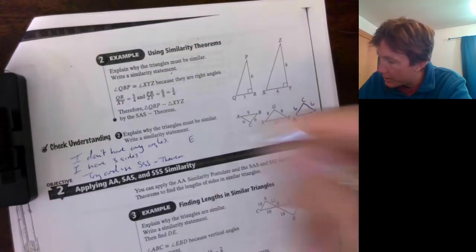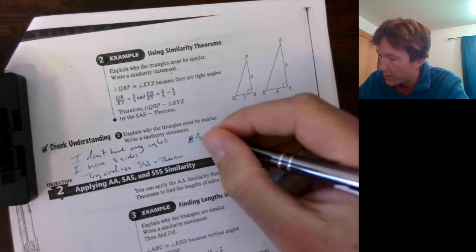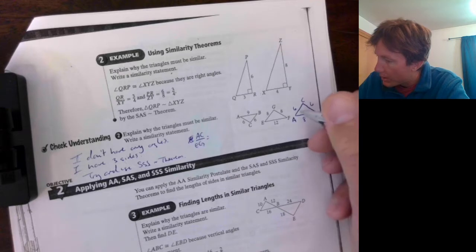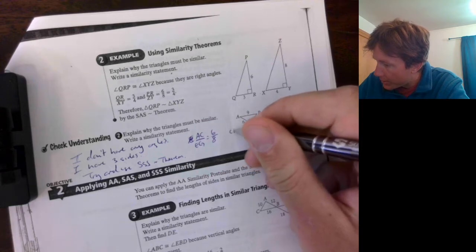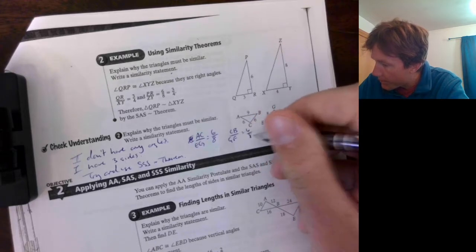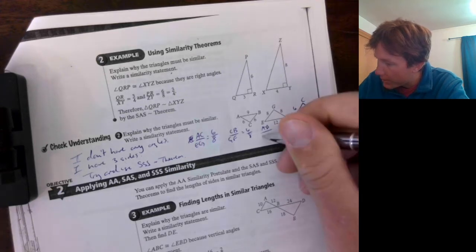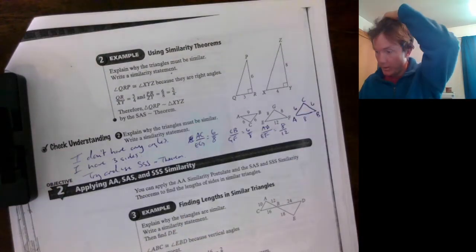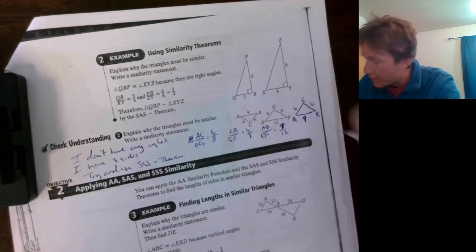So let's say E, and I'm going to go small to big. So I'm going to say side AC corresponds to side EG, and that's a 6:8 ratio. And then I'll say side CB corresponds to side GF, and that's also a 6:8 ratio. And then side AB corresponds to side EF. That's an 8:12 ratio. Oh, I'm sorry, not 8. That's a 9:12 ratio.